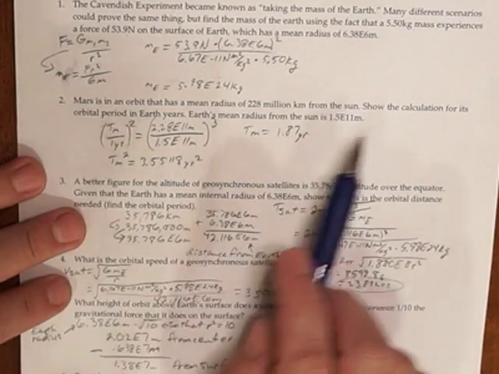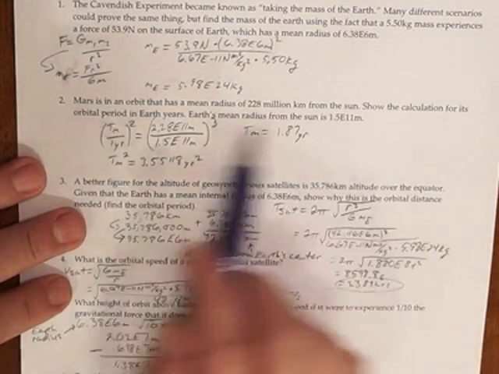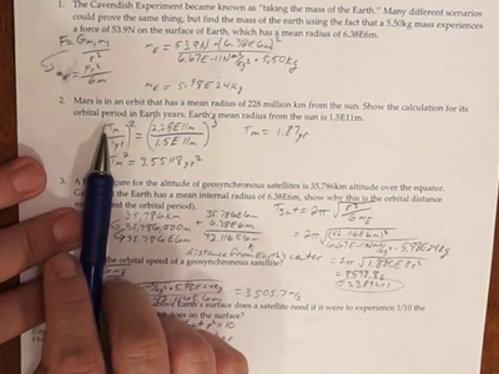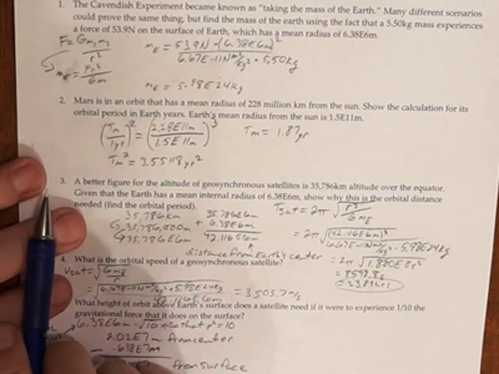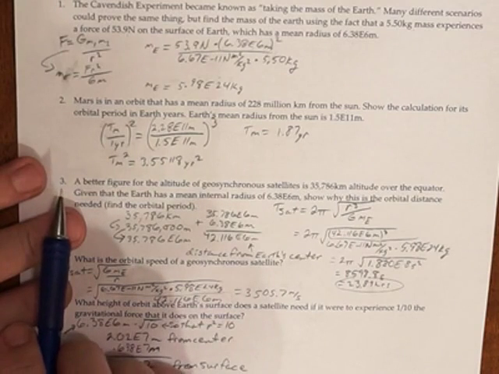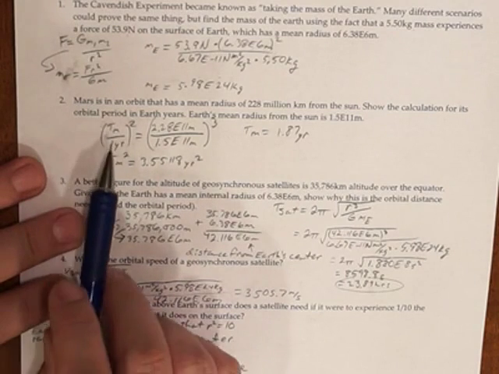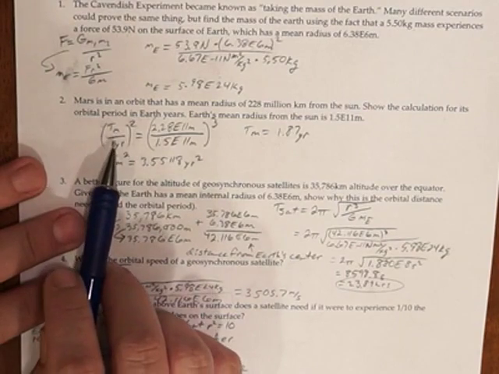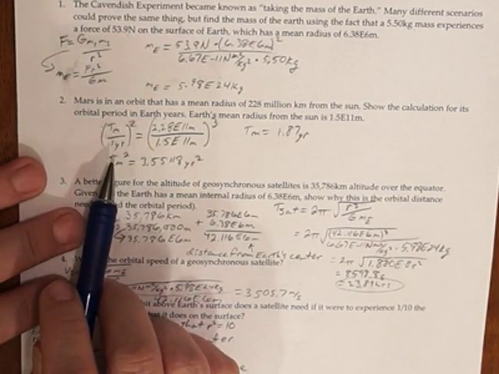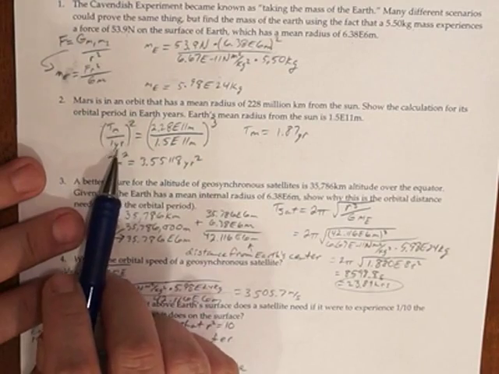We're being asked to calculate the orbital period of Mars in Earth years. Well, the comparison between two things that are orbiting a central point and operating in the same gravity field is the time of the one object, that's Mars, over the time of the other object. Well, what's the orbital time for Earth? It's a year.